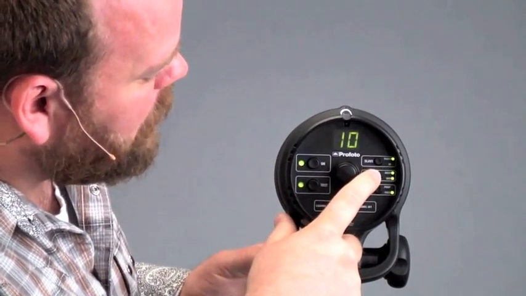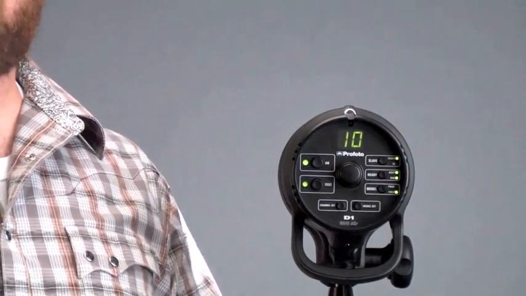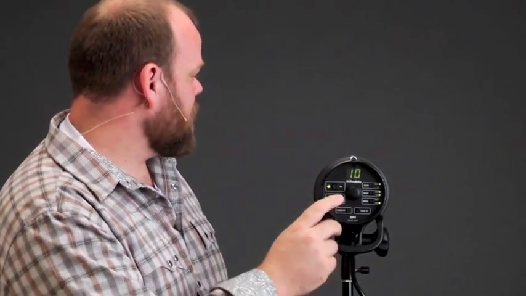The other one, if I press and hold down, is dim. What dim does is it controls the power of a modeling light while the flash is recycling. So until it's fully recycled, it's going to stay at a low setting, and then it'll pop back up to full again once it's fully recycled. So if I hit test, you'll see it dim down and then come back up.